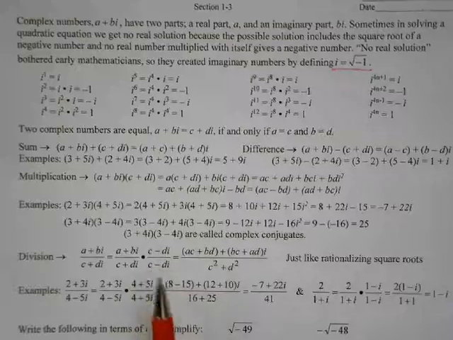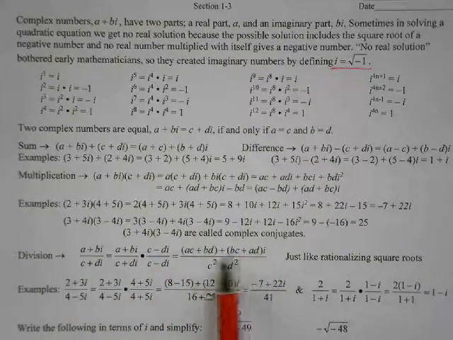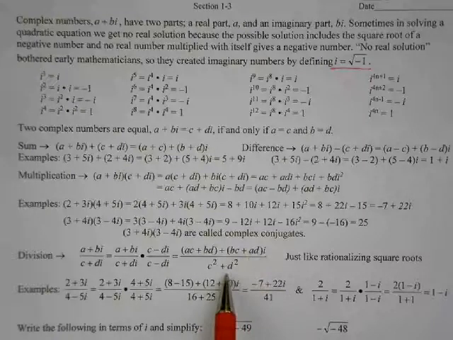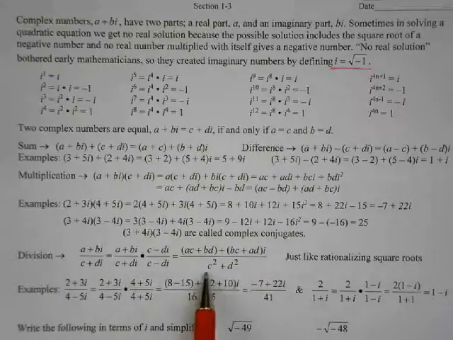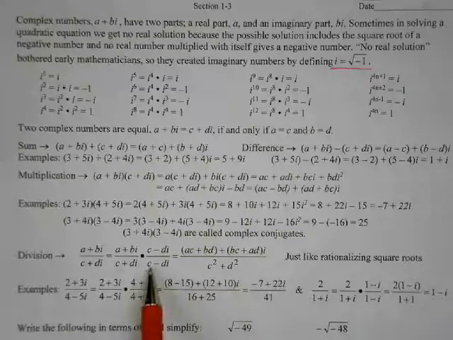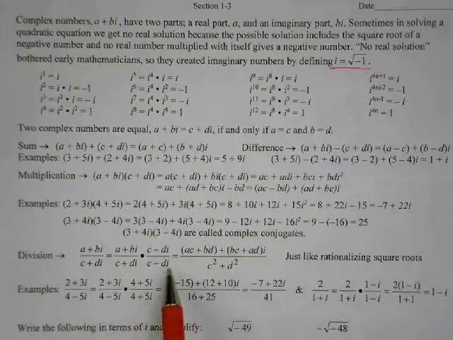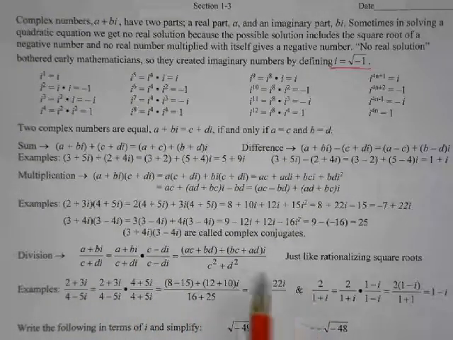We do our same little distributive property that you see up there for the top part, but the bottom part is just going to end up being C squared plus D squared. Because remember, we have a subtract here, and then we have an i squared as well, so that's going to cancel out the subtract symbol, and we're going to end up with an add.